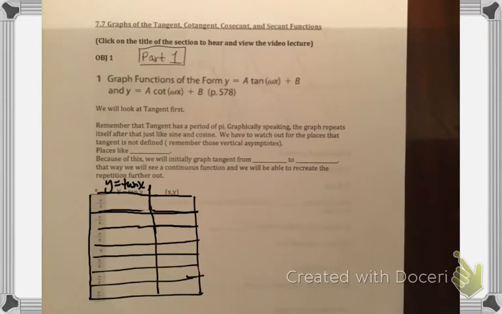Hello, Trig class. This is the last section before I come back. This is 7.7, graphs of tangent, cotangent, cosecant, and secant.